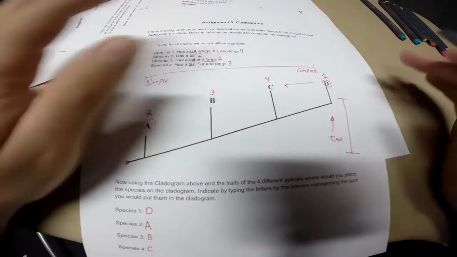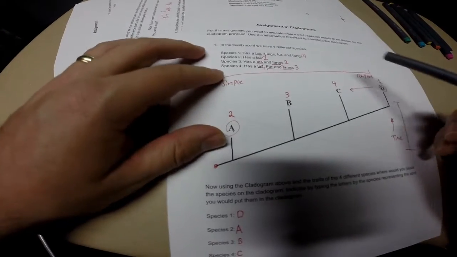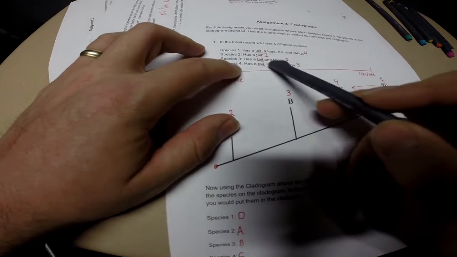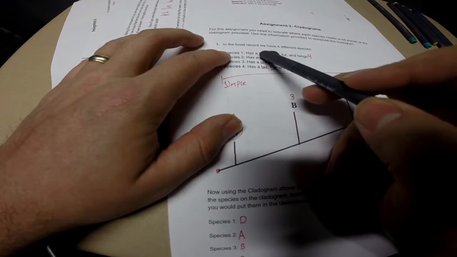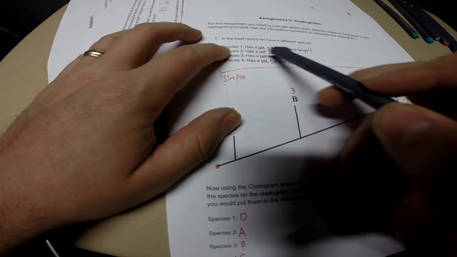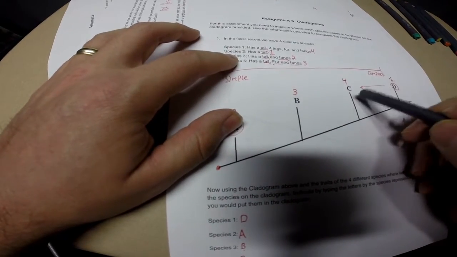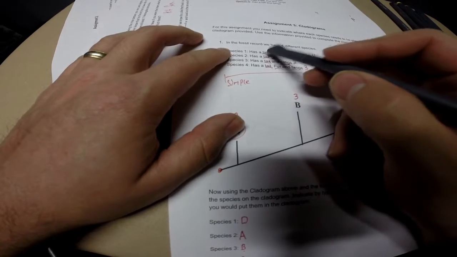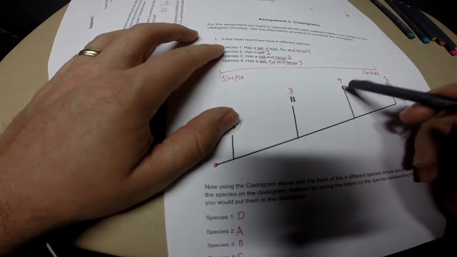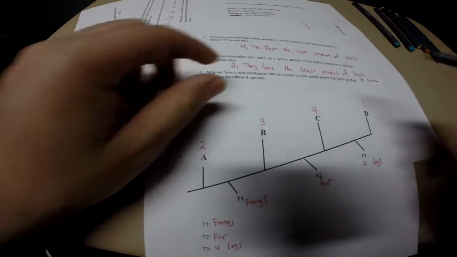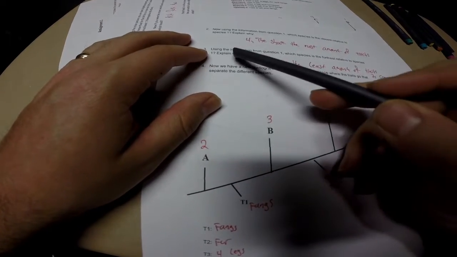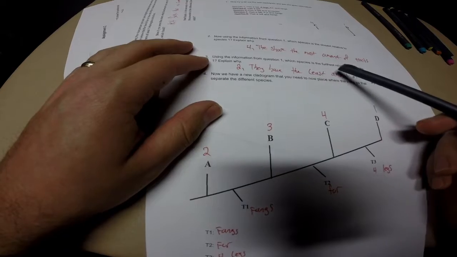They're also right next to each other. They share the most amount of traits. Species 4 right here has a tail, fur, and fangs, and so does species 3. It has tails, fur, and fangs. The only thing it has that species 4 doesn't have is 4 legs. So it's got one more than this one has, but species 1 has all of the traits that species 4 has. So that's going to be the answer for that.